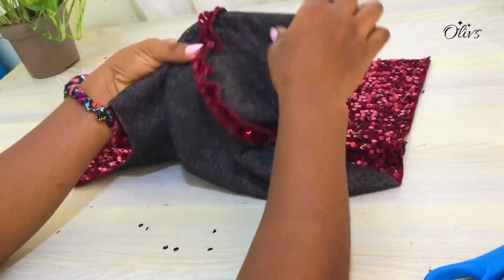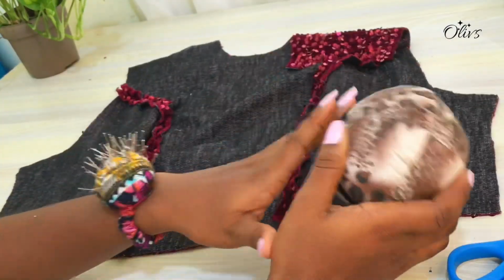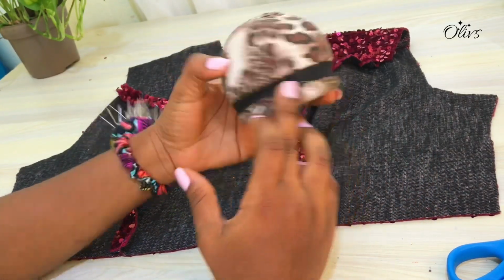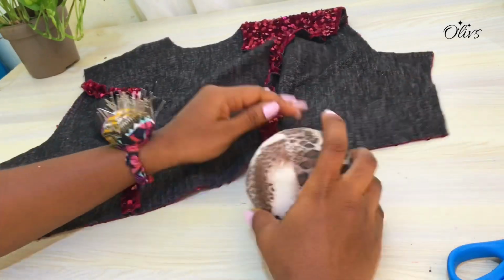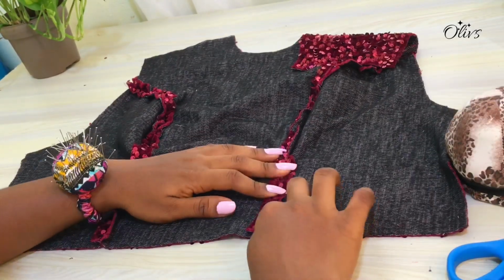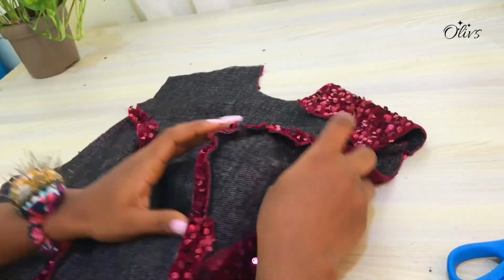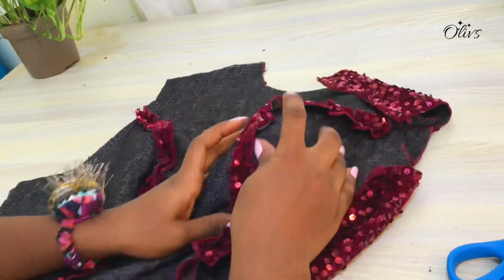And to iron, I have a bust ham that I made on this channel. If you love to improvise like me, the link is in the description box. Check it out. So first, iron these parts flat because they are not curved. All right, and go ahead and place the curved part on the bust ham, iron and you are done.